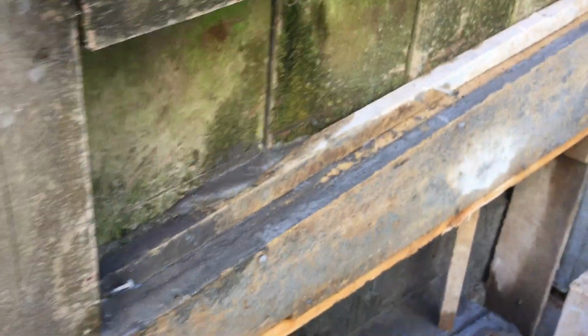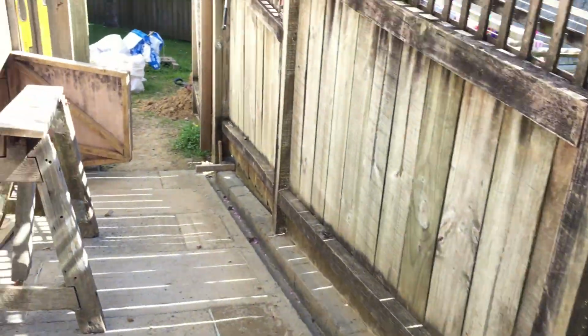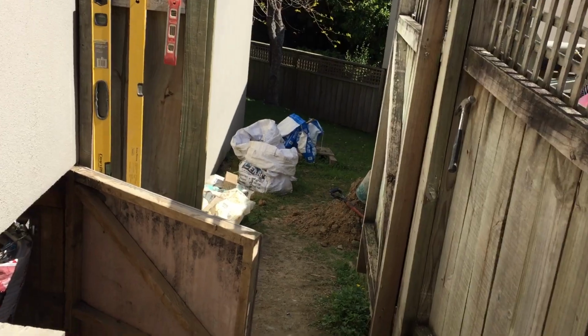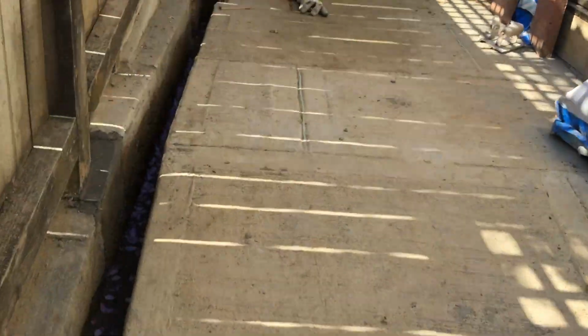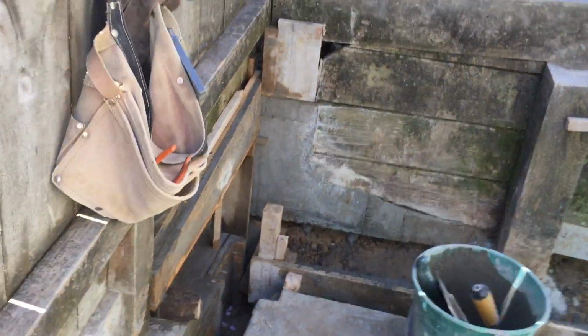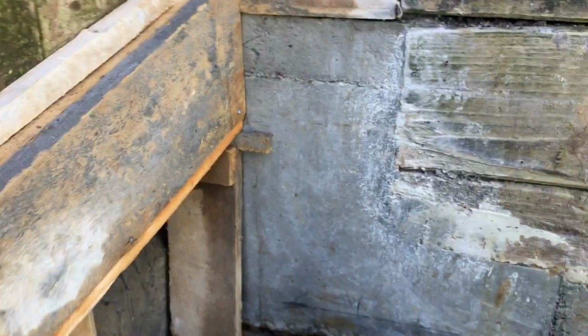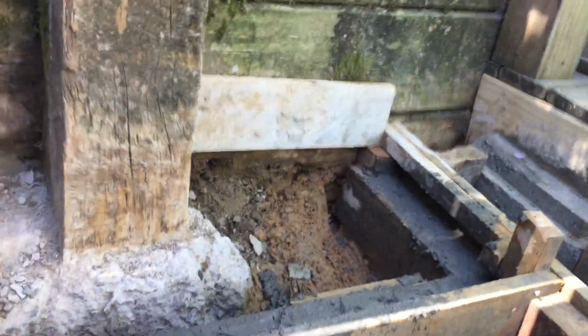Okay, so first I need to remove this. I need to fill that gap there.